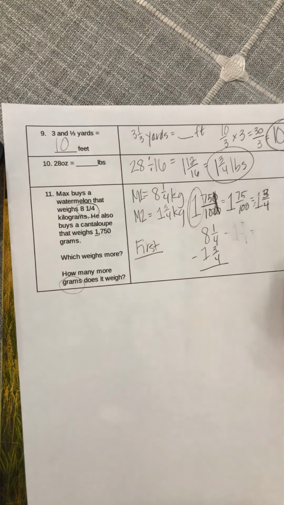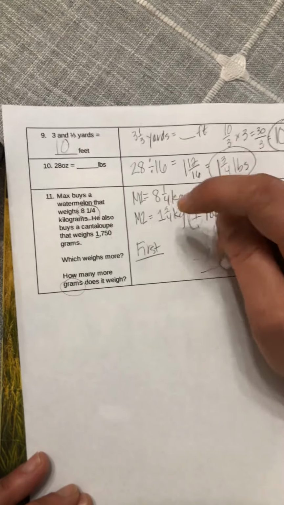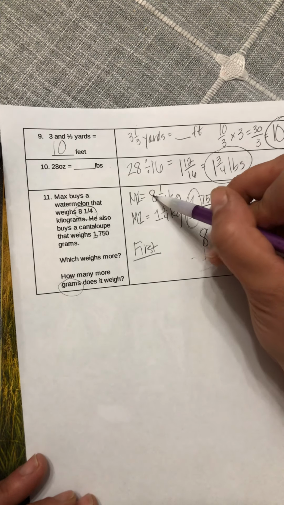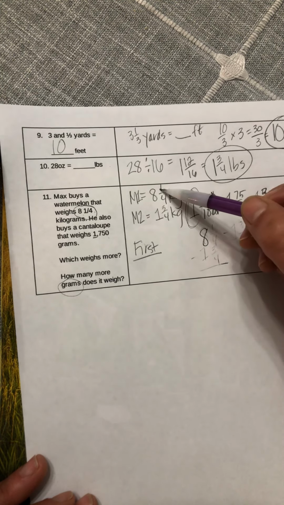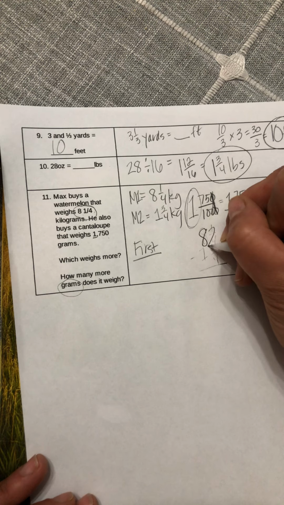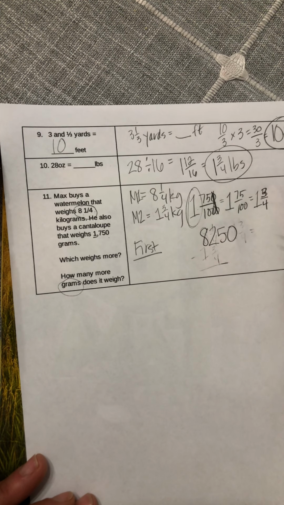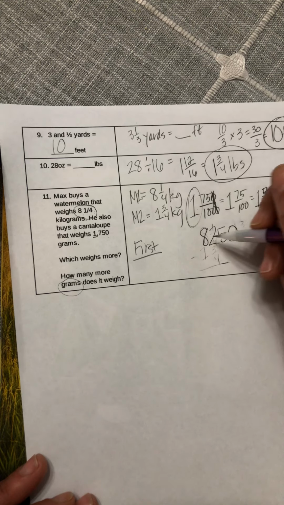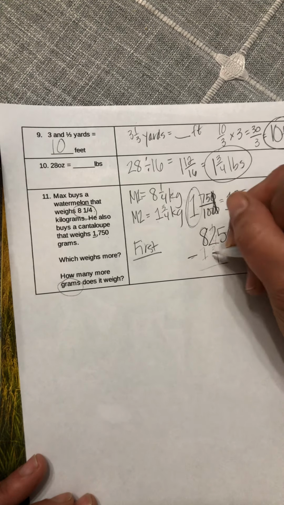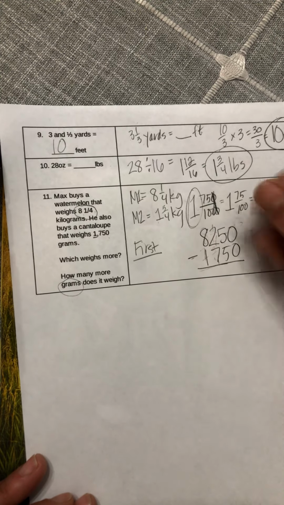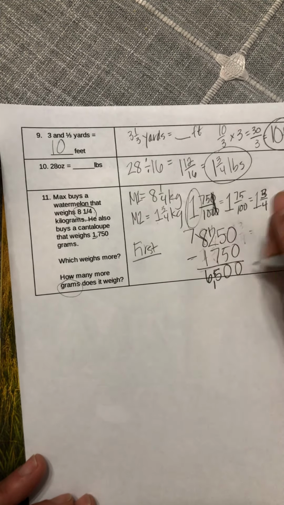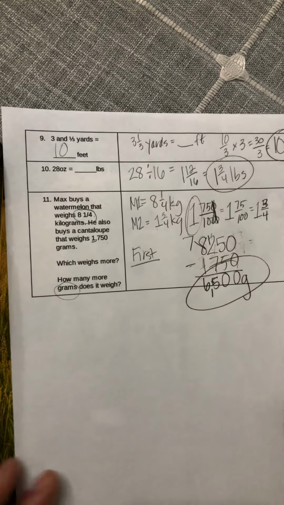You know what? We're just gonna convert them into grams because we have to do it anyways. So I'm gonna convert this into grams. So this is 8,000. That 8 kilograms is equal to 8,000 grams. And then 1/4 of a kilogram is 250 grams, right? Because 250 is 1/4 of 1,000. And then we're gonna subtract what this is, which is 1,750. And we get 6,500 grams is the difference. Okay.